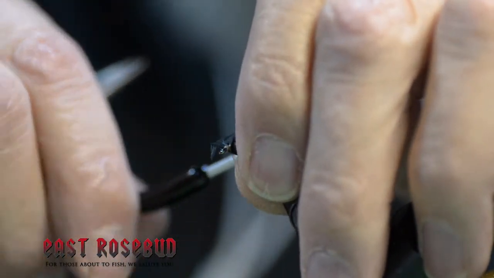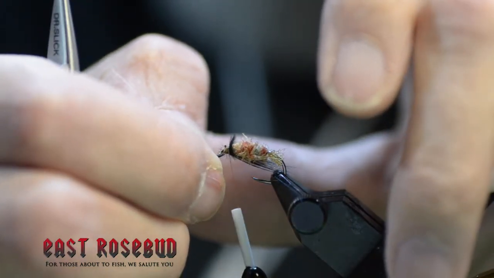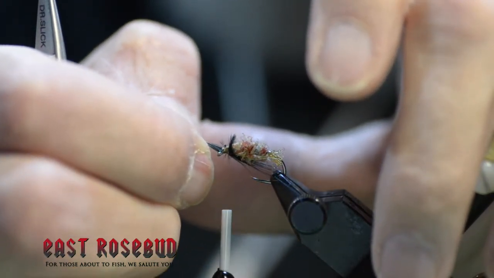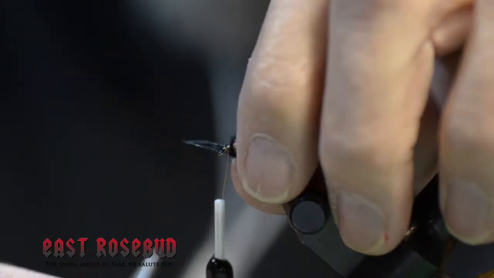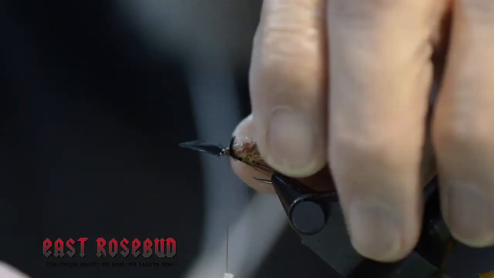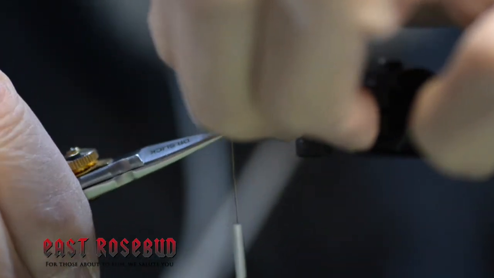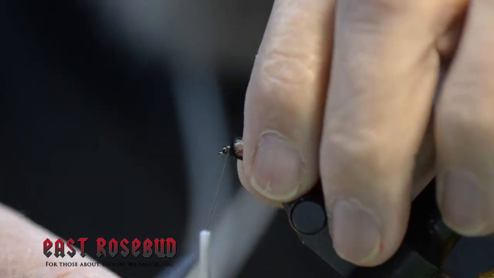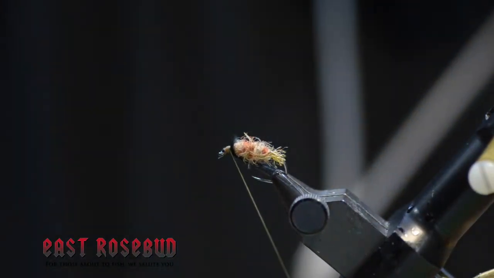Take a couple of soft wraps here just to hold it, and then you can pull this to get the length that you want. Okay, Defoe, D-E-F-O-E. Trim this off flush. Nice thread head on there, and then whip finish it.